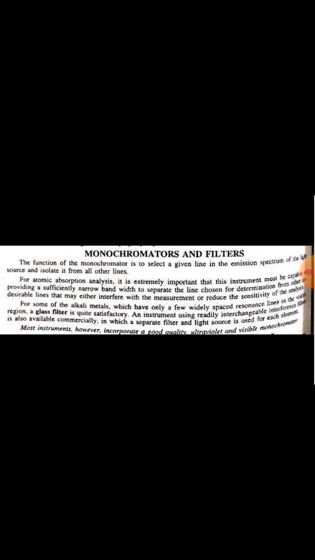A common monochromator is of 1 by 2 m focal length with a linear reciprocal dispersion in the range 16 to 35 angstrom per millimeter. The function of a monochromator is to select a given absorbing line from the spectral lines emitted from the hollow cathode. The next components are the detectors.